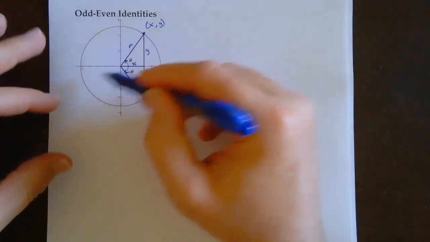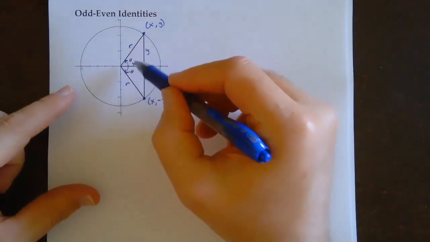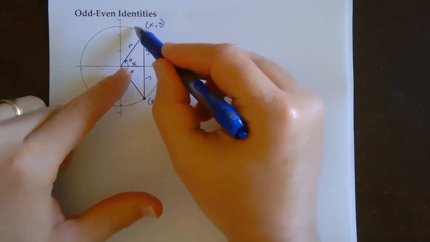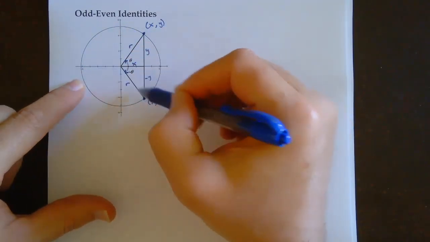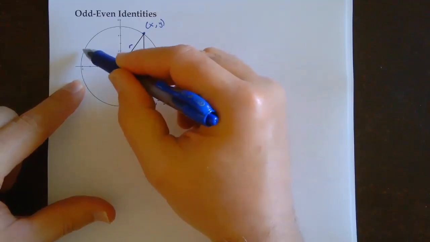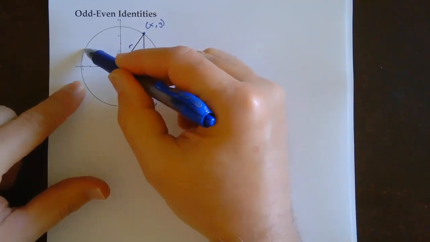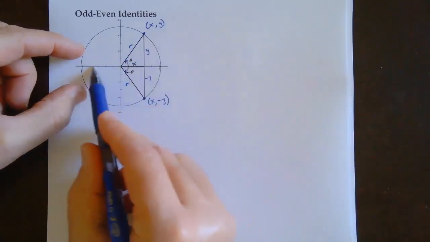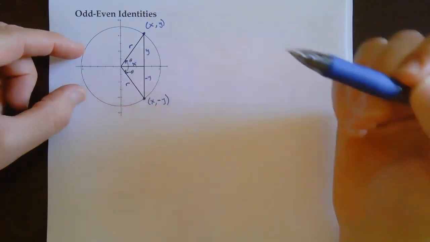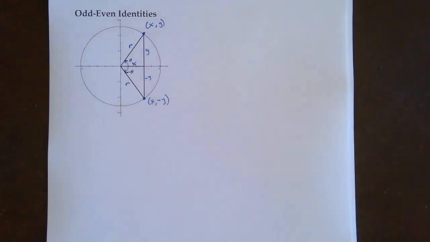What if we rotate and we go past 180 degrees, let's say 210 degrees, then this would rotate all the way over to here, and this point right here would rotate all the way over to here, and it'd be up here, right? Notice for these two triangles, the X would be the same, but they would have opposite Y's. Okay, so that's something we're going to use to our advantage.